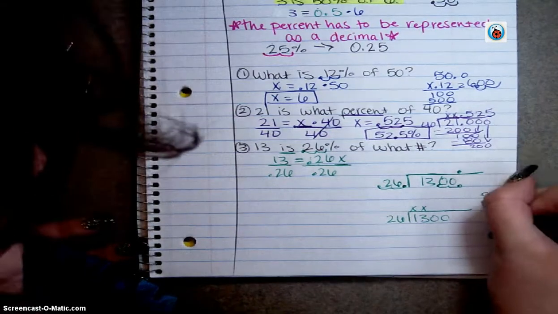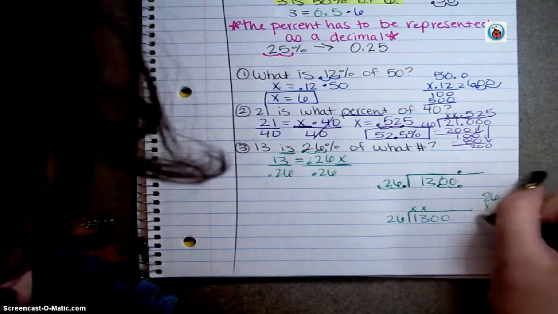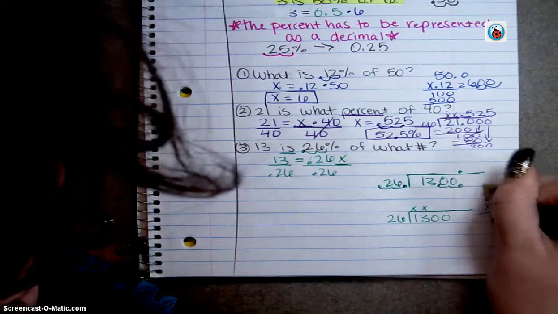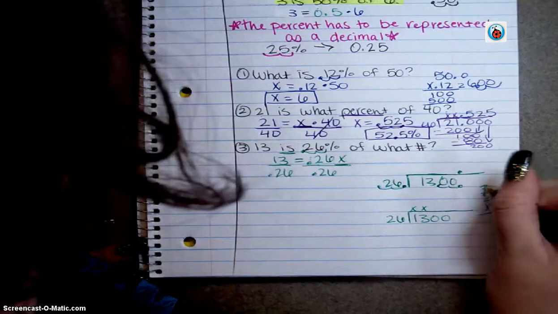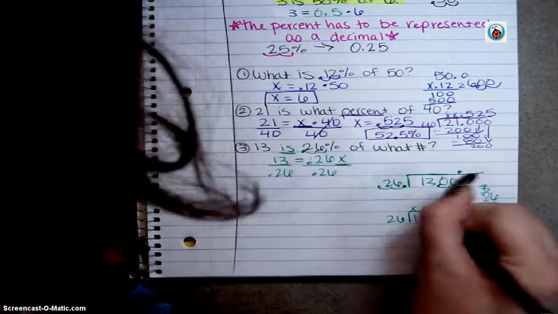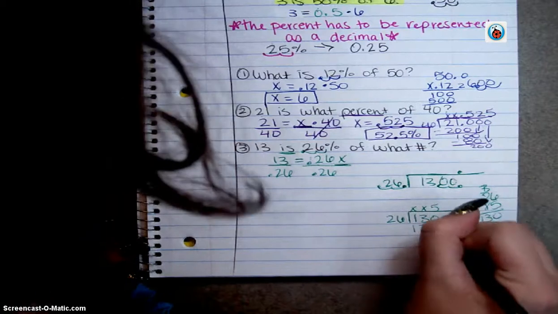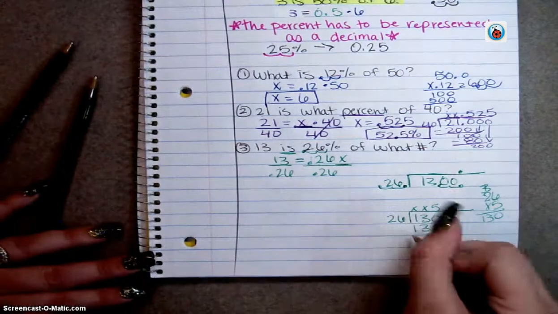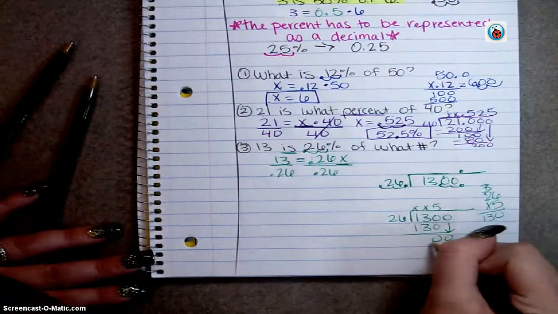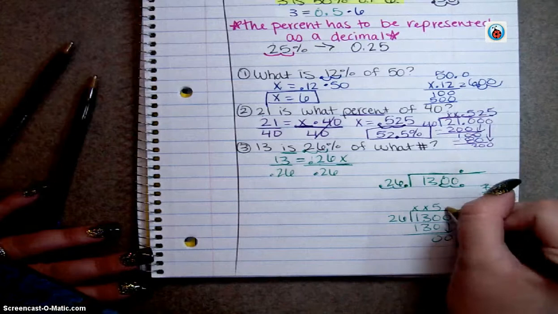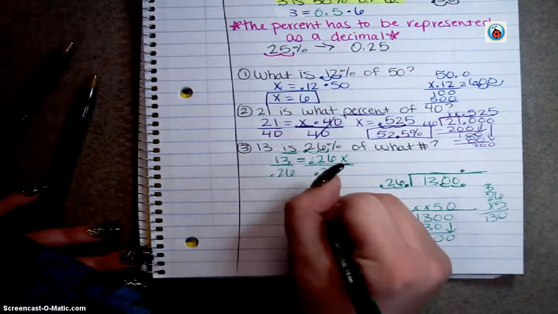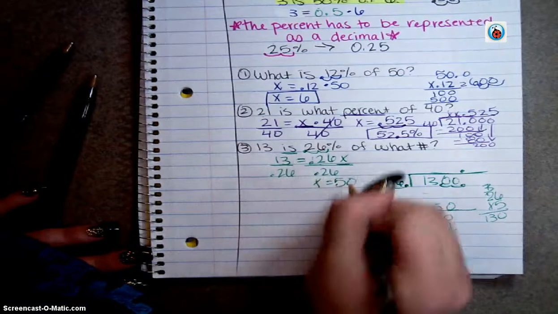I'm going to try 5 times. Oh, it goes in evenly. So 5 times 26 is 130. And you have to do the 0. How many times does 26 go into 0? 0 times. So x is equal to 50.